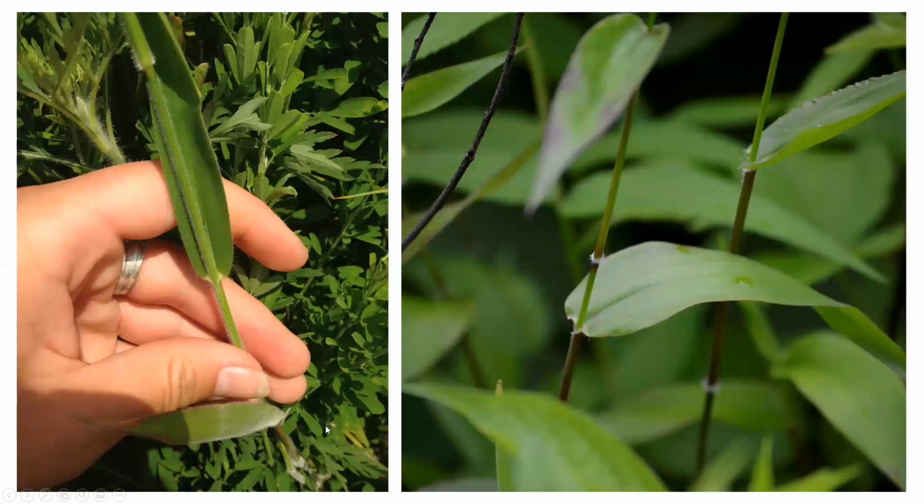Hairs aren't only restricted to leaves, though. We can find them on other structures of the grass. Oops, I'm going to click ahead accidentally. So we can find hairs along the stem. We can find hairs on the node. In this grass, the hairs are really velvety, and you can see that sheen there.